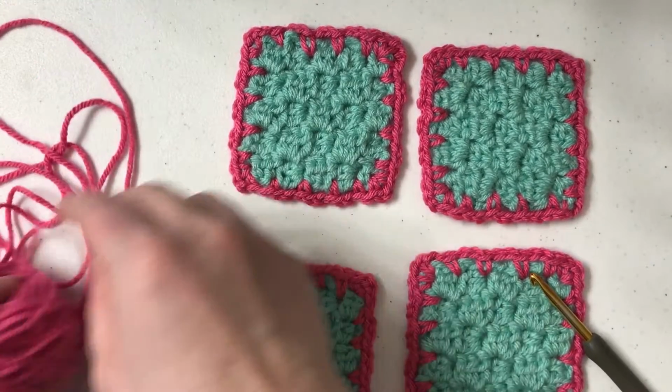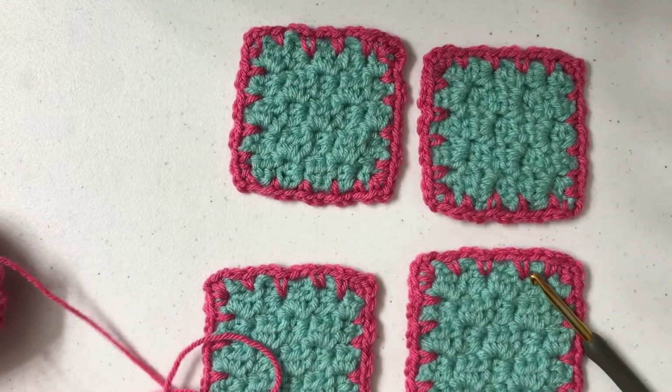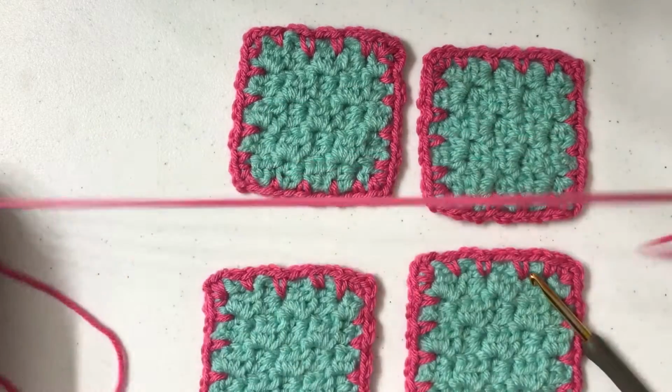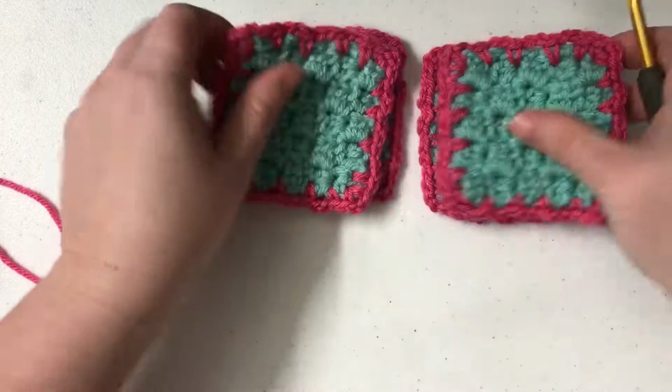Now when you're doing your graphghan, if you don't want to join your squares this way, that's totally fine. There are lots of different options out there. This one is quick and easy, and I really loved the effect that it had on the blanket. Let me show you what it looks like real quick on the actual graphghan that we were making, or are making. Not revealing too much here.